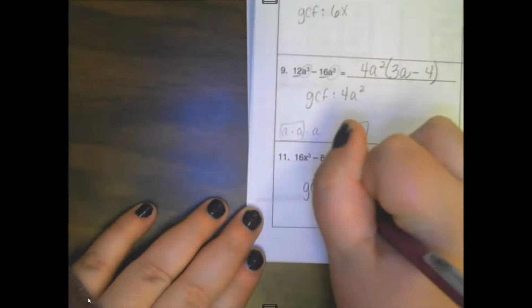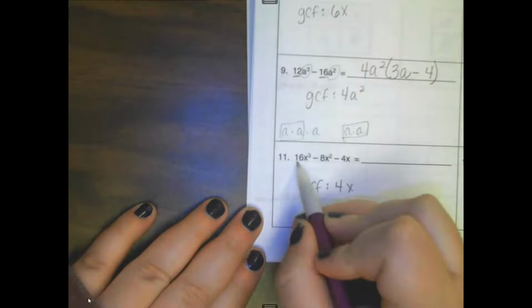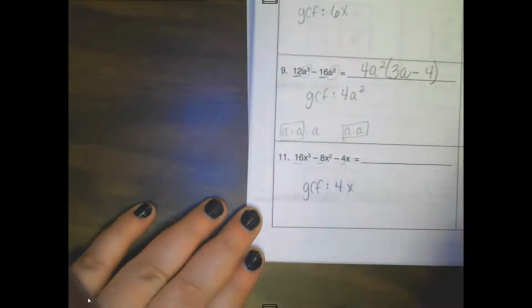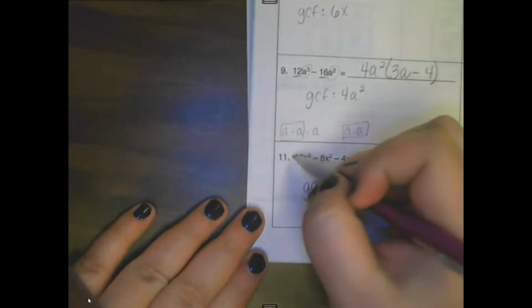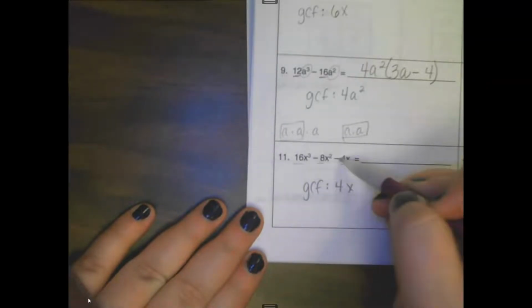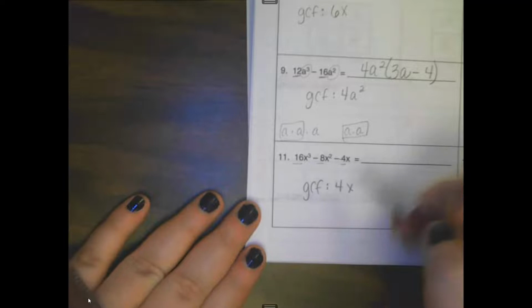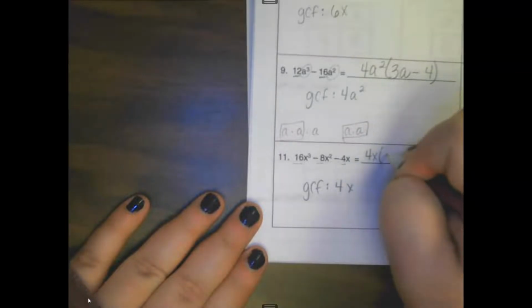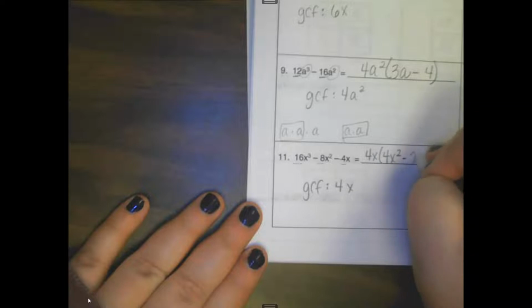Number 11, my greatest common factor is 4x, because 16 over 8, 4. Now, we did talk about if there was a negative 16 here, I would have pulled out the negative 4, because all three terms would have been negative. But that's not what I have. I have two negatives and a positive. So 4x. So it's going to be 4x squared minus 2x minus 1.